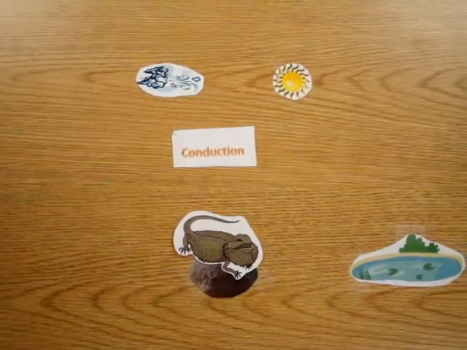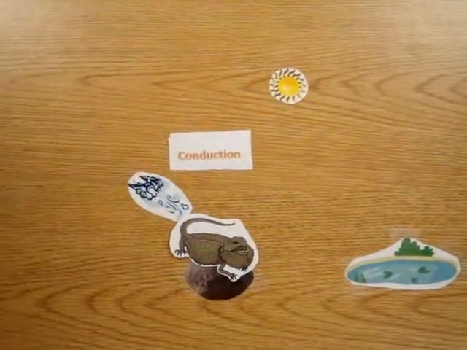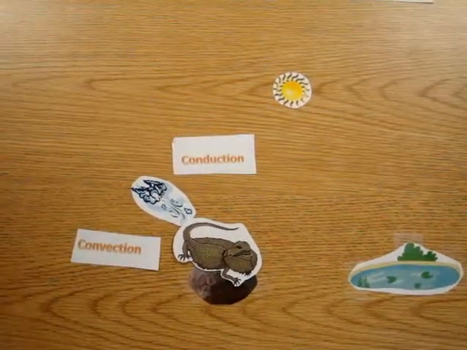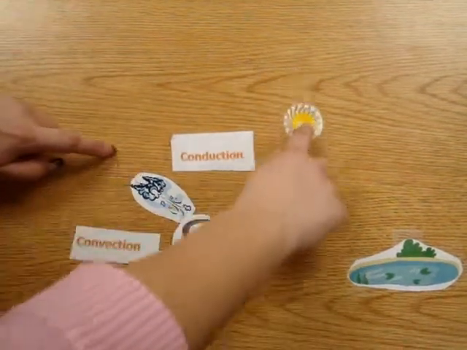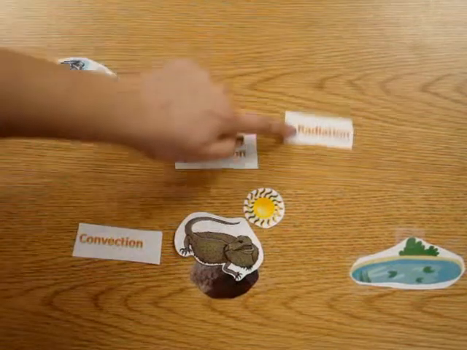Now Mr. Lizard is getting a bit warm. Thank goodness for that cool breeze blowing past. That takes some of the heat away. This is an example of convection. Now he's getting cold again, but here comes the sun. The sun's rays come down and warm Mr. Lizard right up again in an example of radiation.